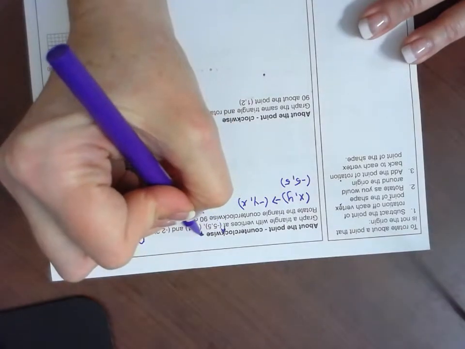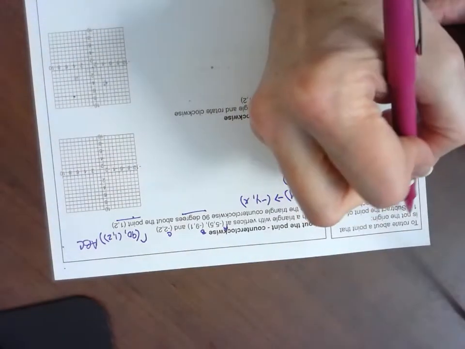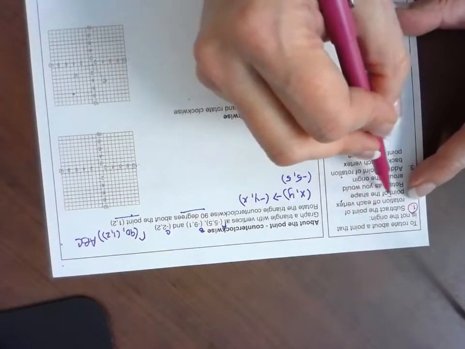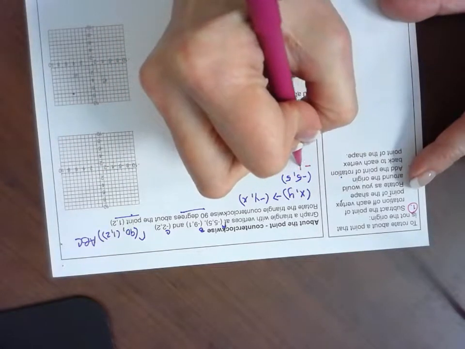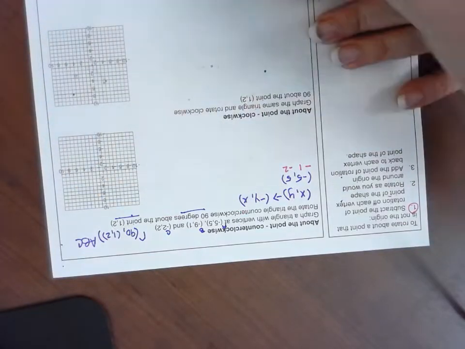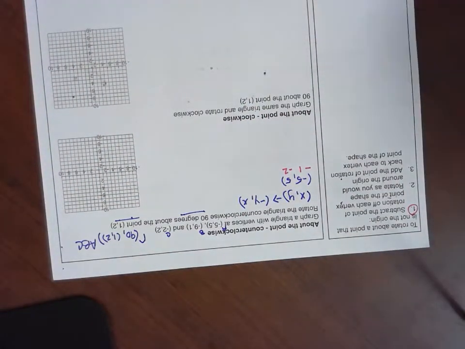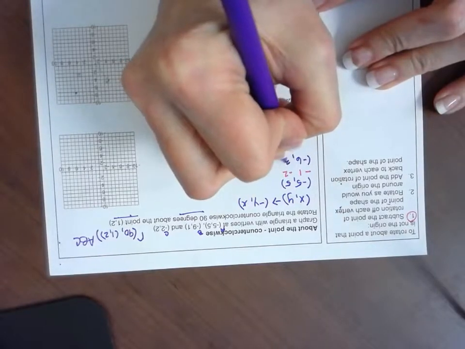That's my rule. Okay, so first step is subtract the point from the vertex point. So I'm going to subtract 1 and subtract 2, and that's going to give me -6, 3.